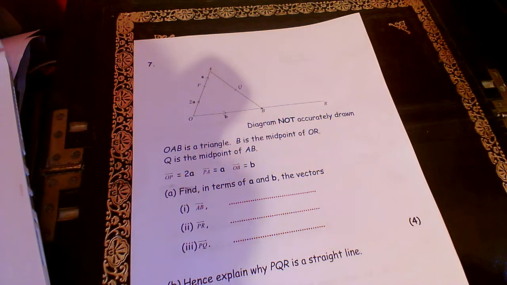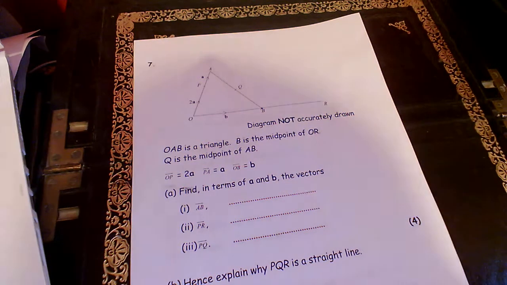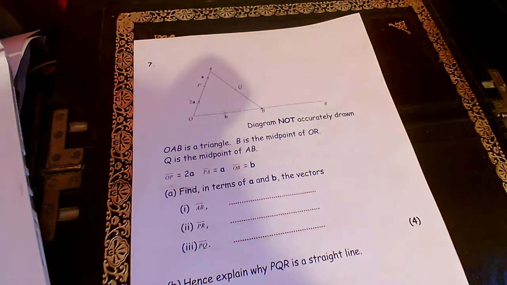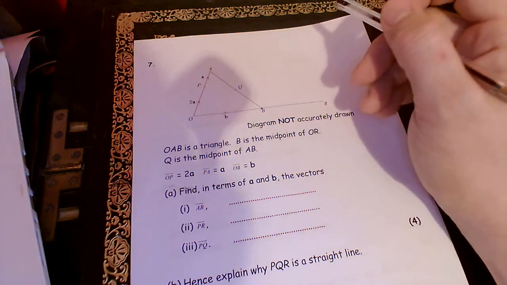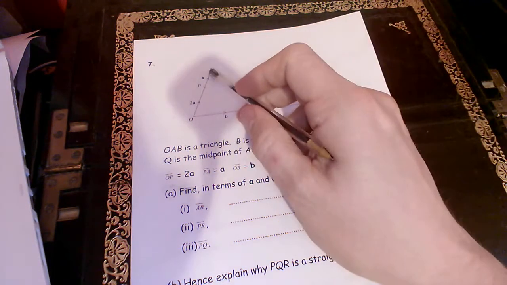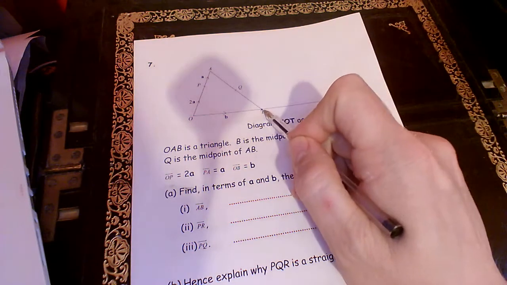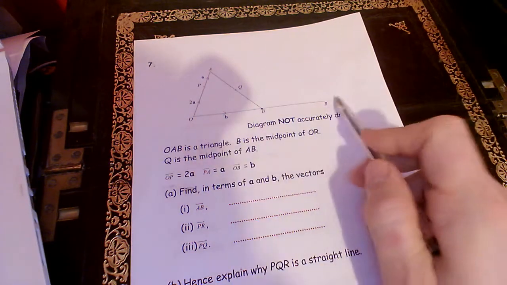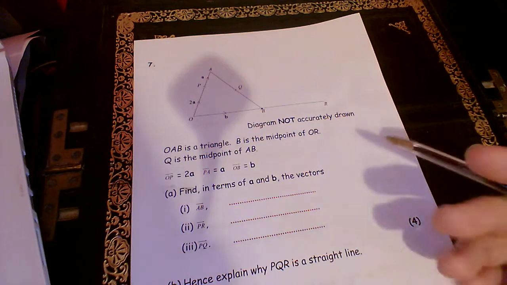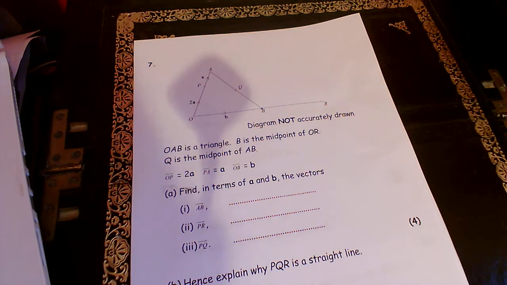Hello, welcome to this walkthrough of a typical GCSE vectors problem. This is a more challenging problem, so a little bit more interesting. Let's read the question carefully. OAB is a triangle. B is the midpoint of OR. If you want to, pause and have a go at the question before I walk through it with you.